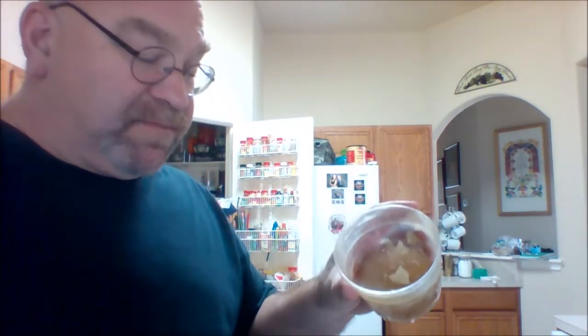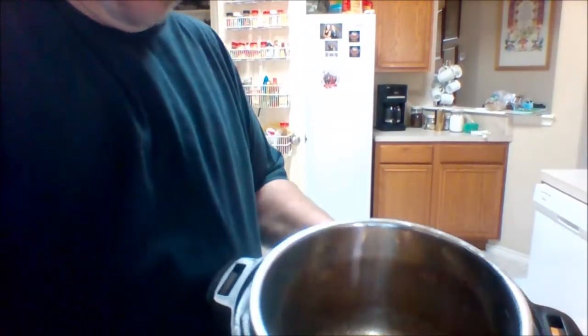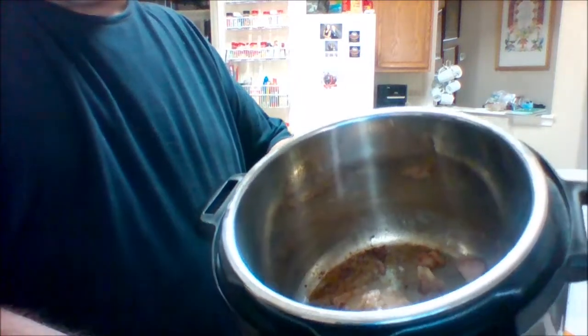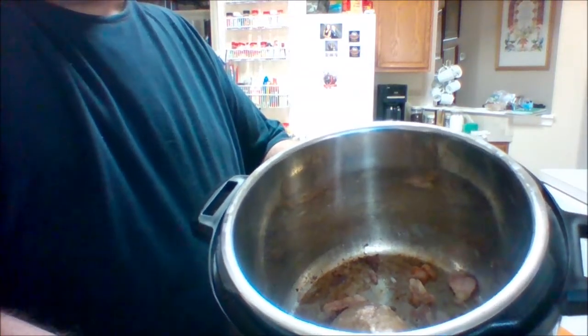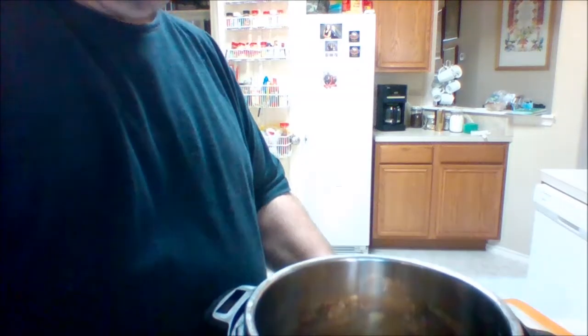So I'm going to put this in the liquid, dump it right here into my pot. Later on we're going to add a little more heat to it, okay? I'm going to put it in here just a little bit. If you notice right now, I put it in there with the bacon and the other drippings. We'll call them drippings.